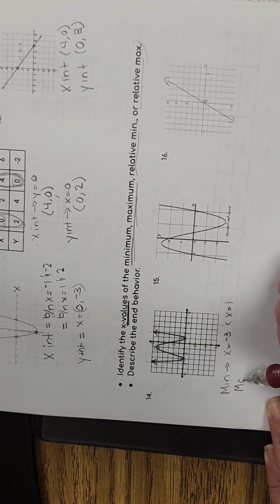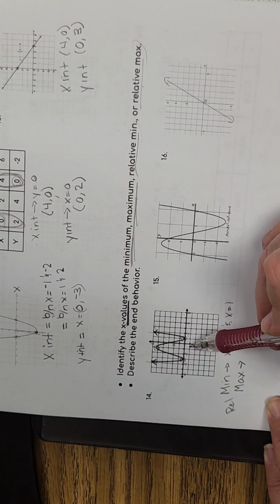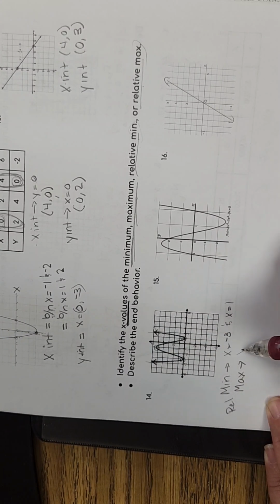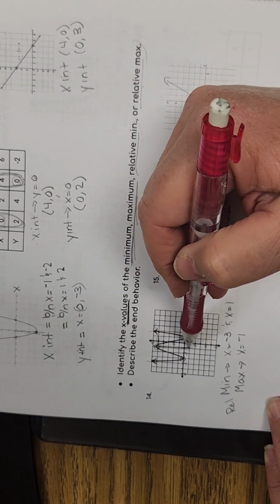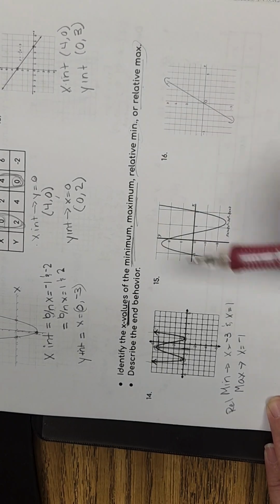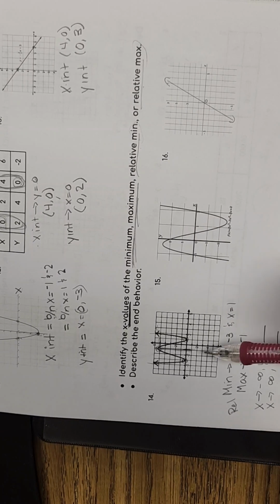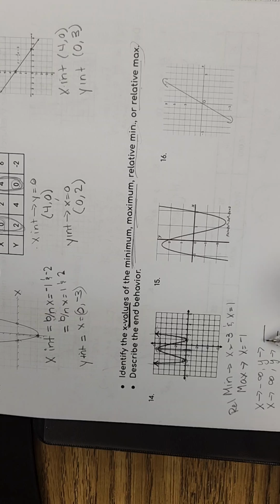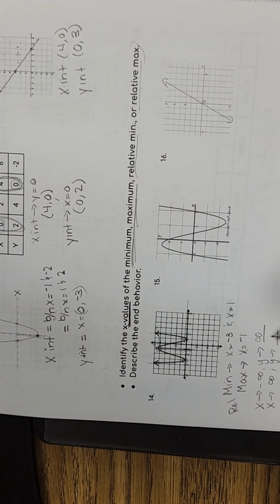And for our maximum, relative, these are both relative, our relative maximum is at x equals -1. It's not this number, it's this number. They want the x value right here. Okay? Then they want the end behavior. So remember, we write as x approaches -infinity, y approaches what? And as x approaches +infinity, y approaches what? And we fill these in. So as x goes this way, our y's are going up. So that's +infinity. As x approaches this or goes this way, y goes up, +infinity.